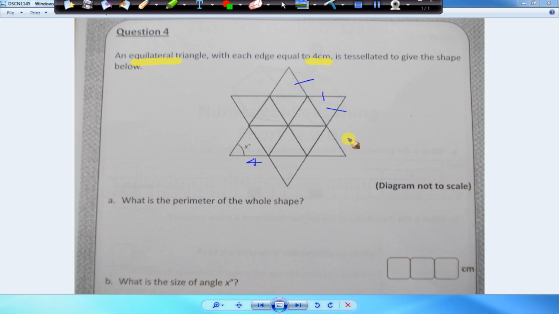So 1, 2, 3, 4, 5, 6, 7, 8, 9, 10, 11, 12. So we have 12 sides and each one is 4 centimeters long. This is my calculation, 12 times 4, and that will give us an answer of 48. So 48 centimeters the length. That goes here.